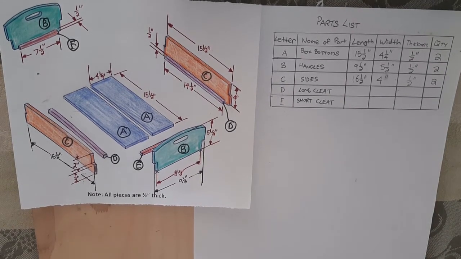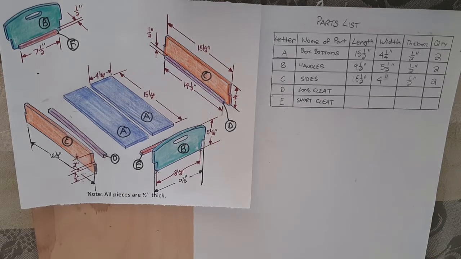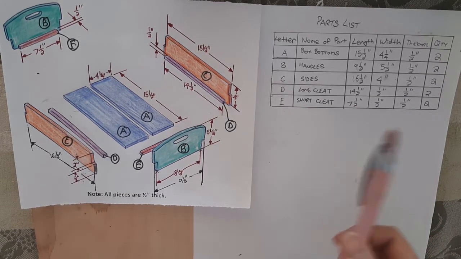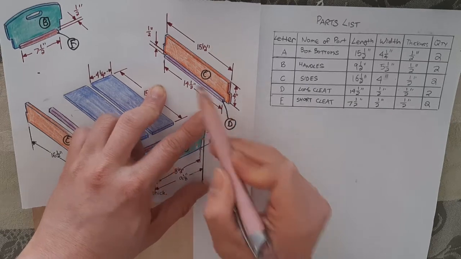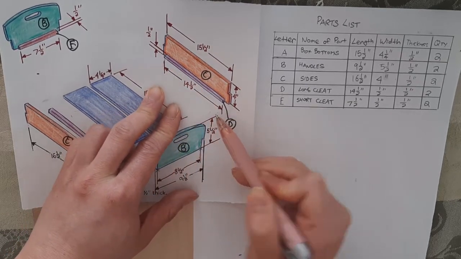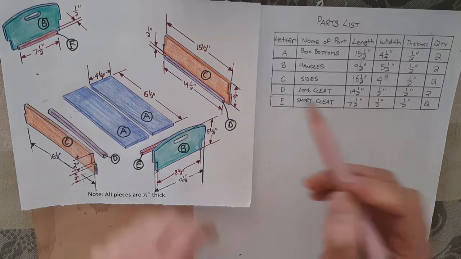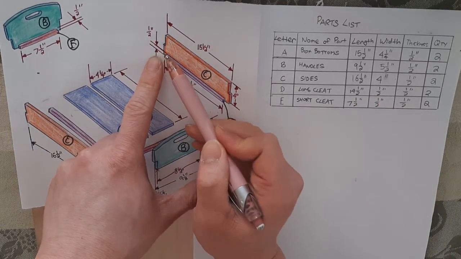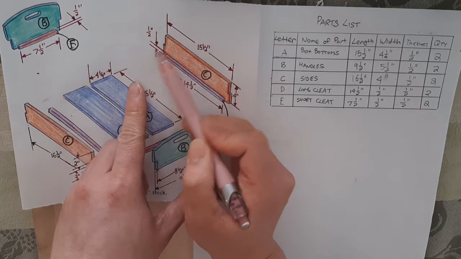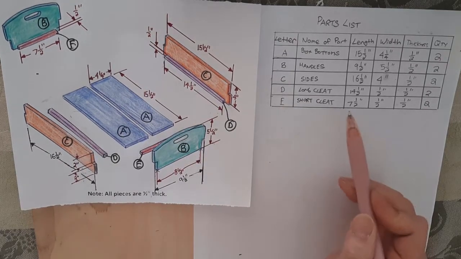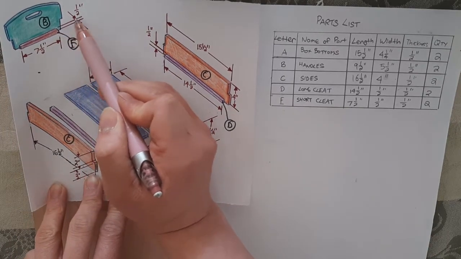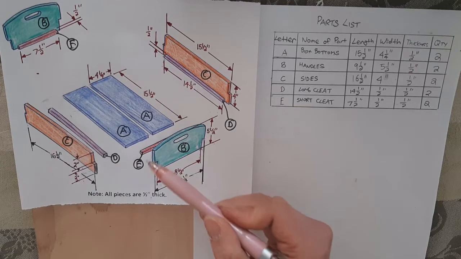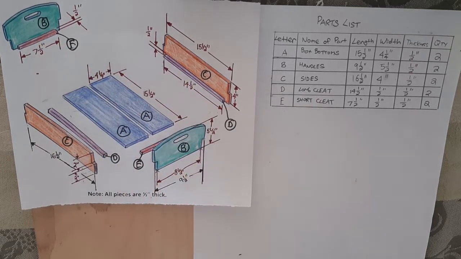Now go ahead and pause the video and see if you can fill this in yourself. All right, at this point, this should be your answer. The length was indicated earlier, 14 and a half. If you're struggling to figure out where the width is, the width is actually right over here. It's listed over here. Thickness is listed here. And as for the short cleat, same thing. The length is listed here, and the width is listed here. And there's 2, one here and one that's hiding over here.